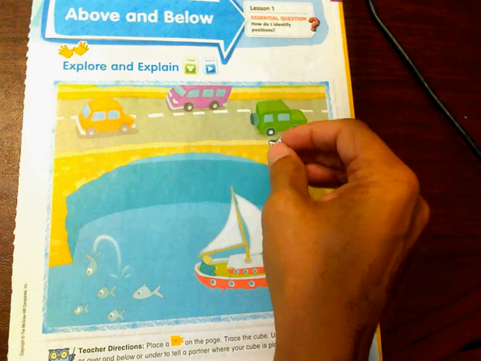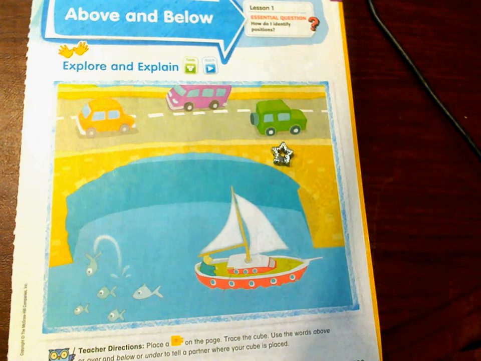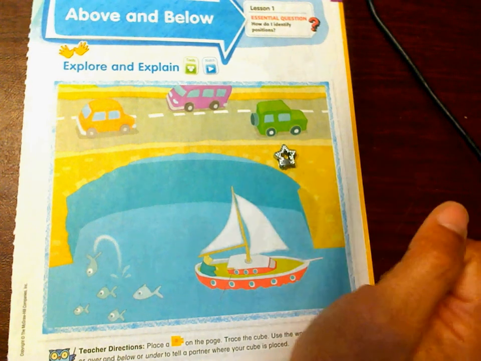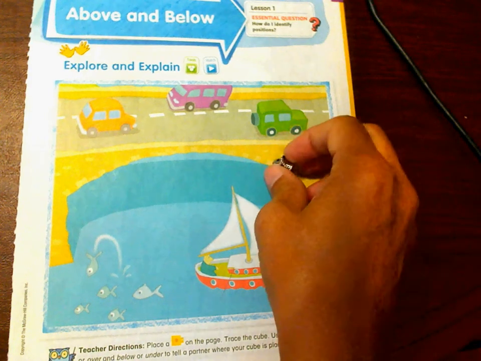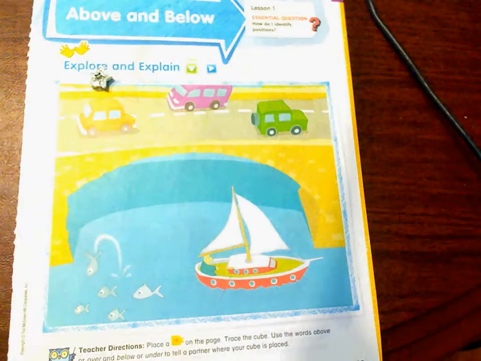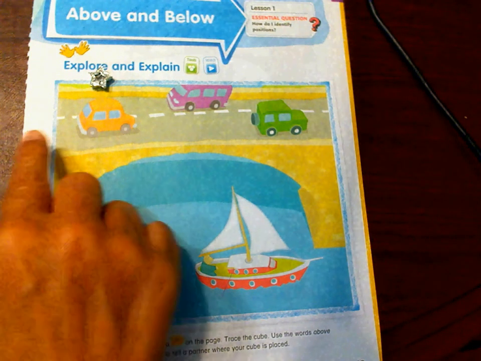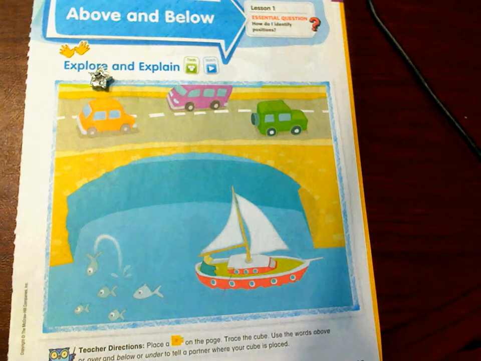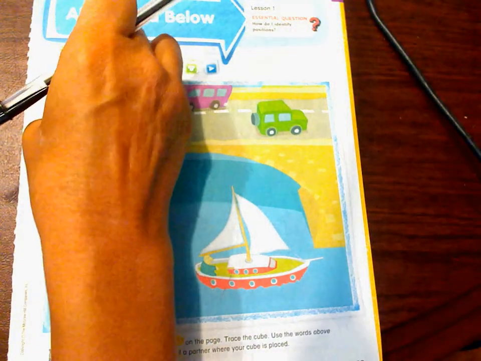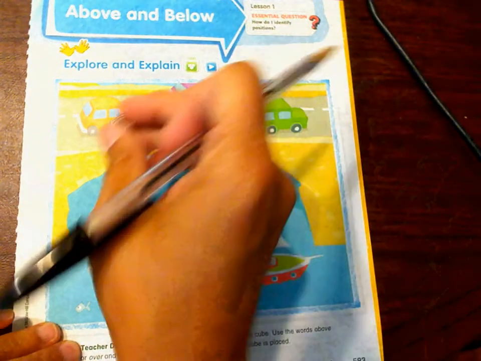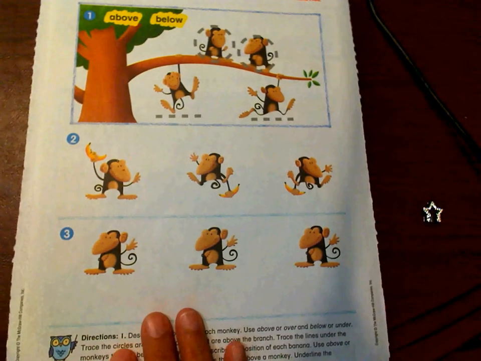So let's look over here at this green Jeep looking car. Where's the star now? That's right, boys and girls. It is below the car, below the car. And then if I put it over here, where is it going to be? That's right, boys and girls. It is going to be above the orange car, above the orange car. So you can get anything and practice at home with your moms and dads if you need to with this above and below page. But let's go ahead and turn the page and we're going to get started with this.